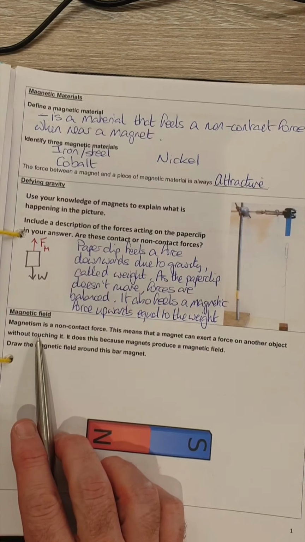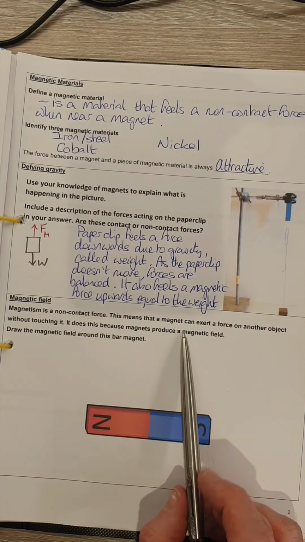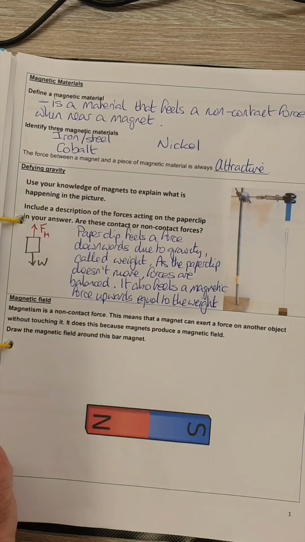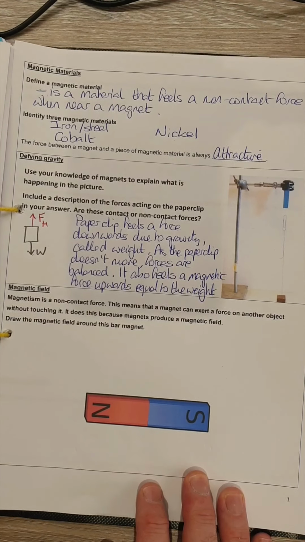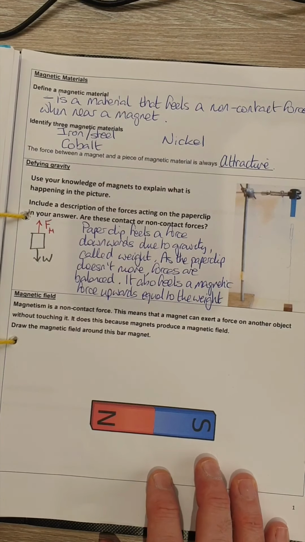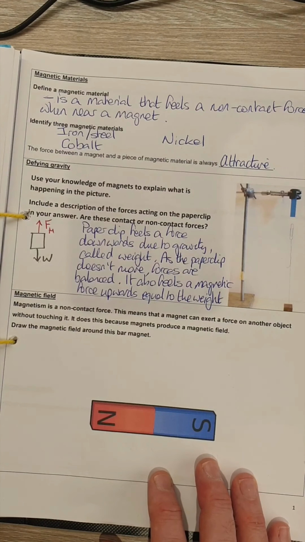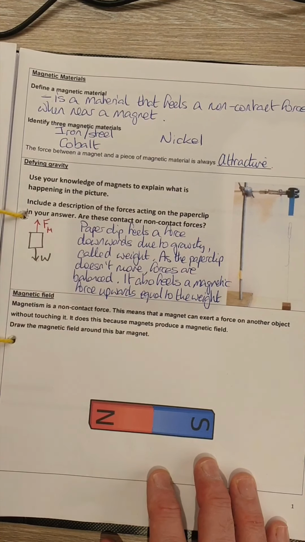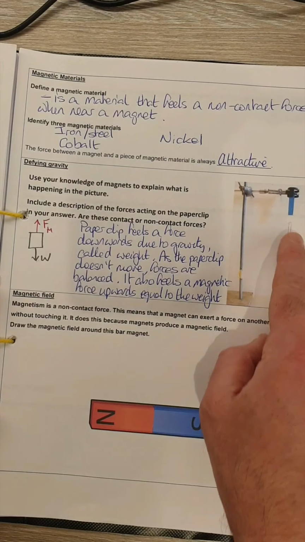Now, magnetism is a non-contact force, so it means the magnet can exert a force on another object without touching it. It's very surprising, to me at least, that people aren't more surprised about things like magnetism and gravity. So these are forces where objects can influence each other, can pull another object without touching it. In the case of gravity, it's the earth that is pulling an object, for example this paperclip, down. It's attracting the paperclip downwards, even though the earth is not touching the paperclip. So it's a non-contact force.